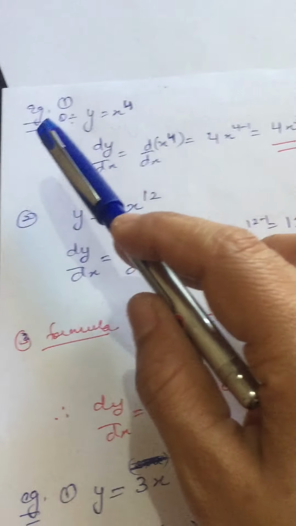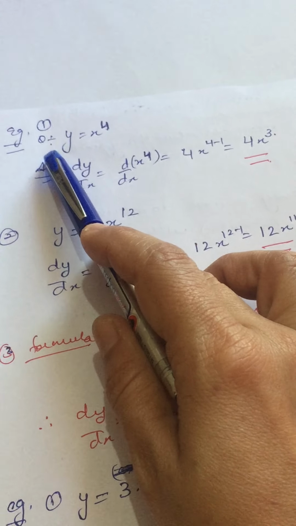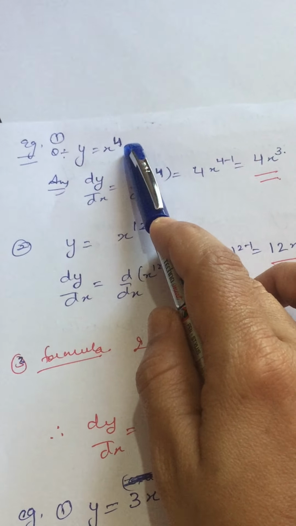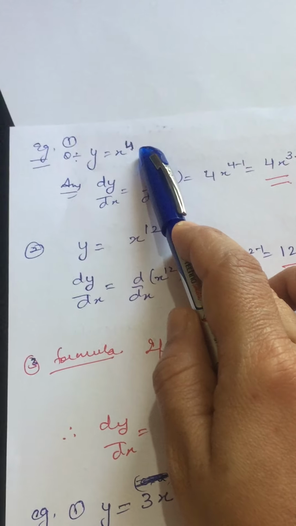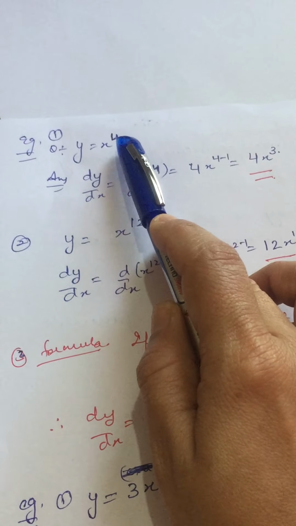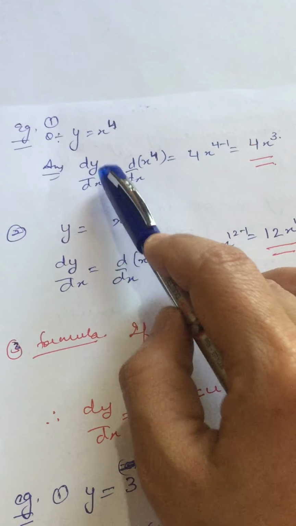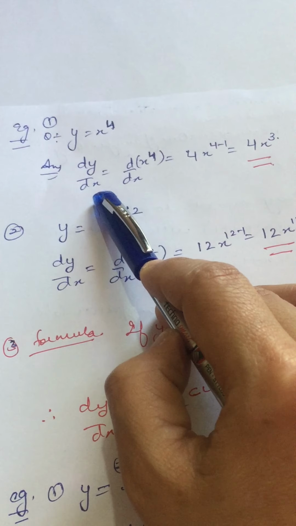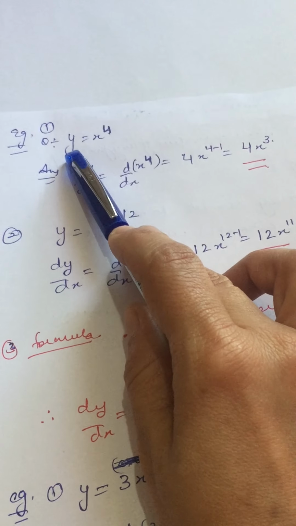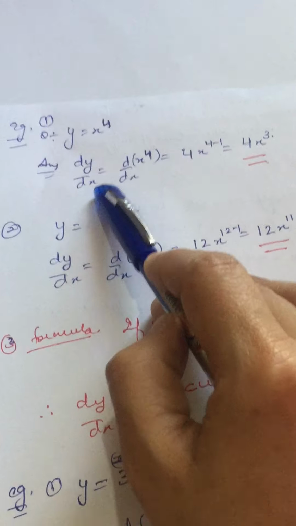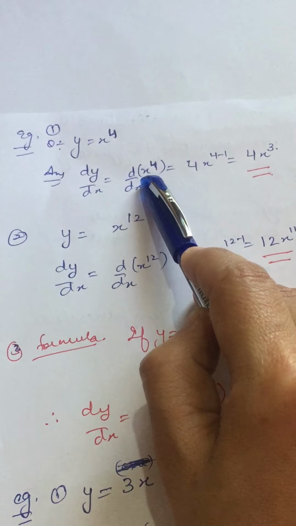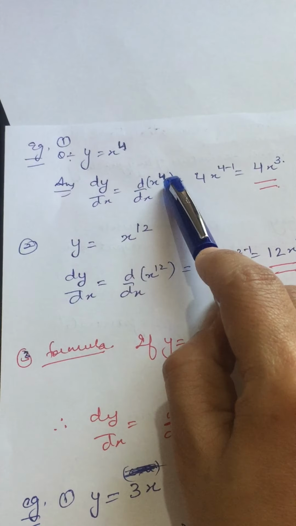This is the example. First example is, if my question is y is equal to x raised to power 4 and I want to calculate its differentiation, then what will be that? First of all, I will write the proper notation for the derivative of y. It is dy by dx. Put the value of y: d by dx of x raised to power 4.